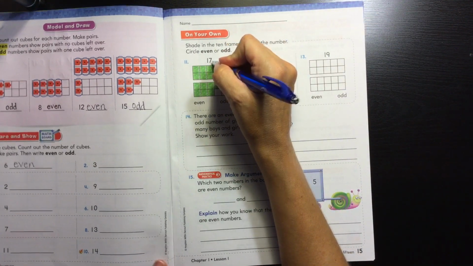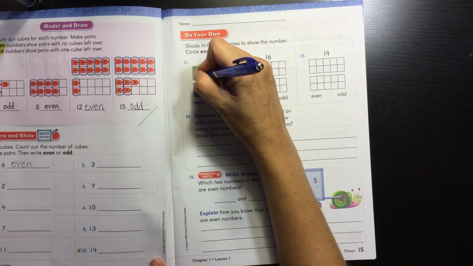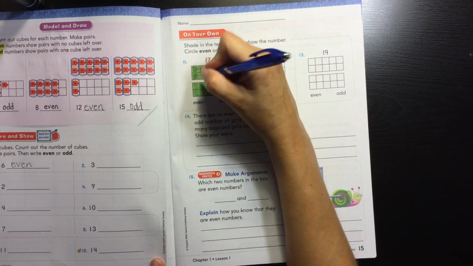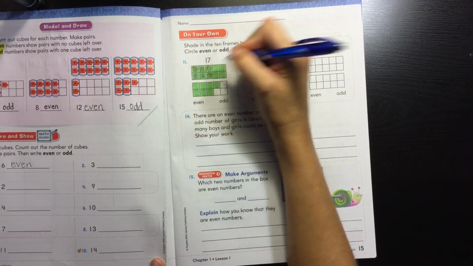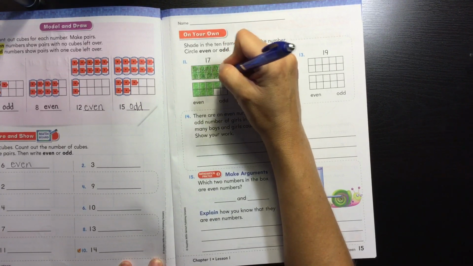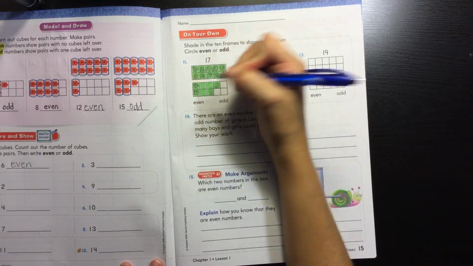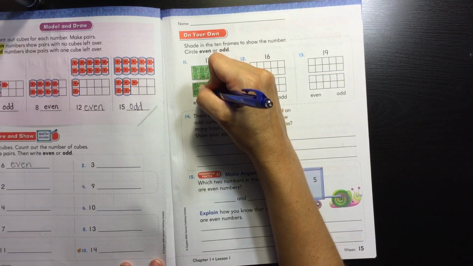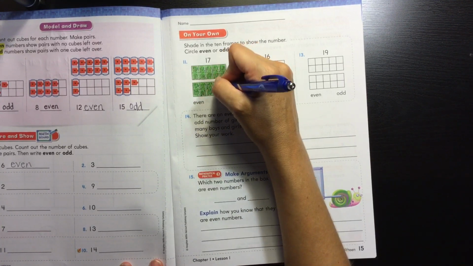So if we color in 17, we have 1, 2, 3, 4, 5, 6, 7, 8, 9, 10, 11, 12, 13, 14, 15, 16, 17.